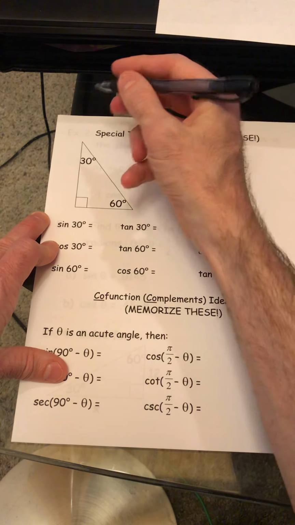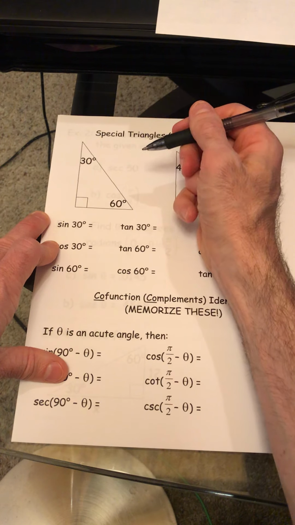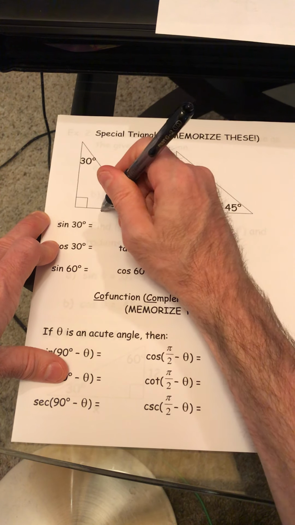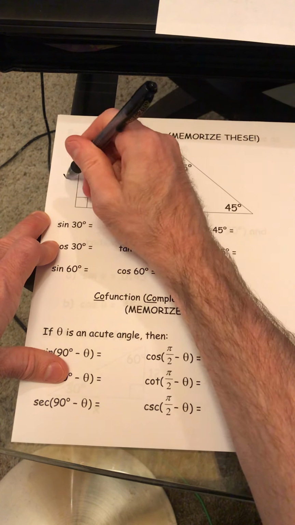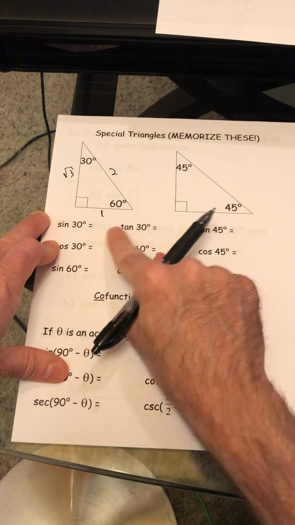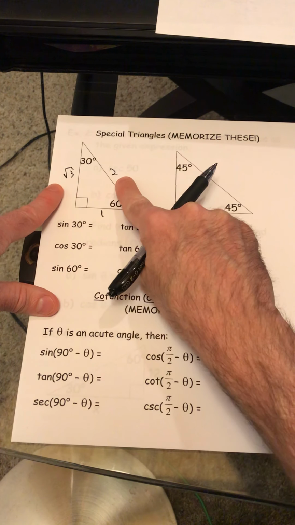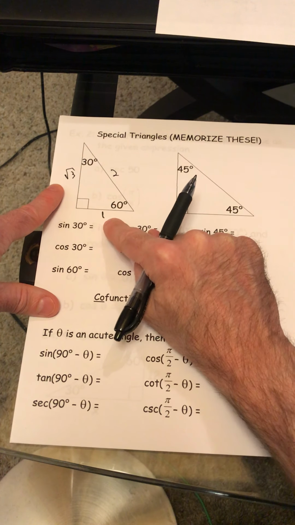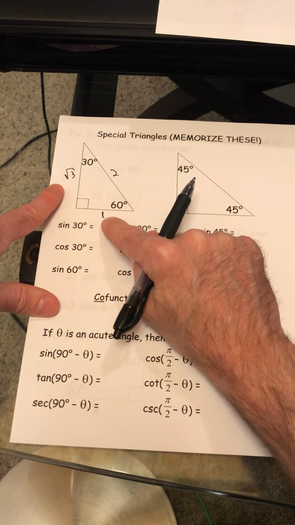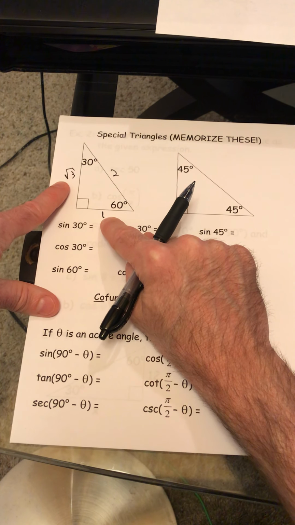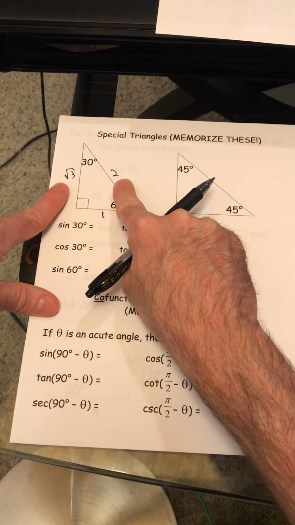But when you have a 30, 60, 90 triangle, the relation of the sides are 1, radical 3 for the long leg, 2 for the hypotenuse. If you plug into the Pythagorean theorem, 1 squared plus radical 3 squared will equal 2 squared.